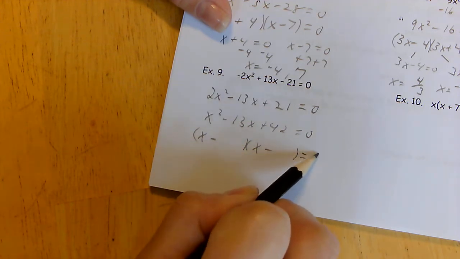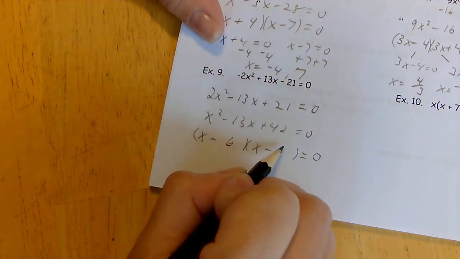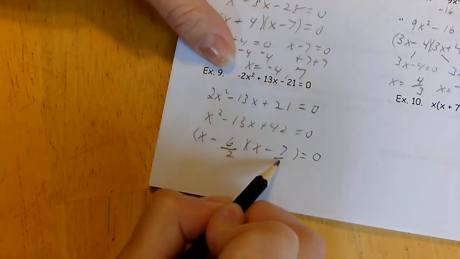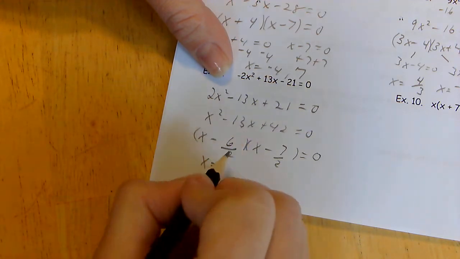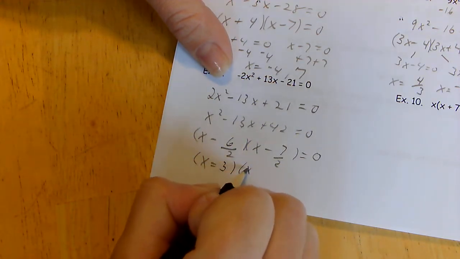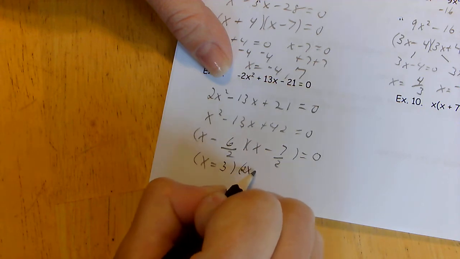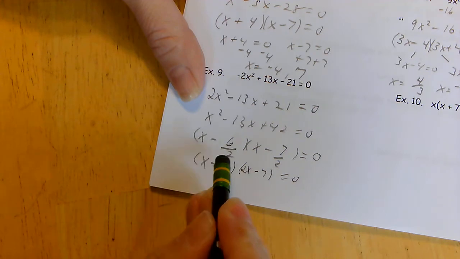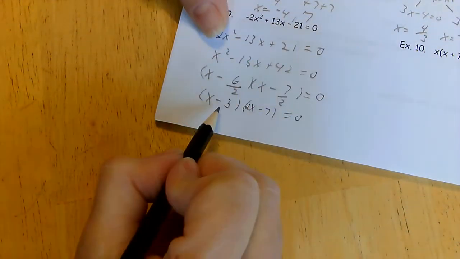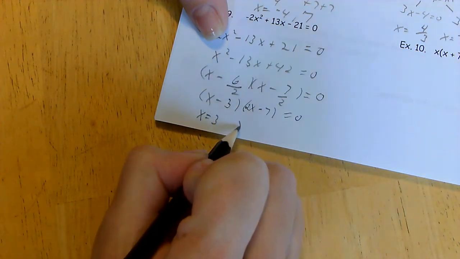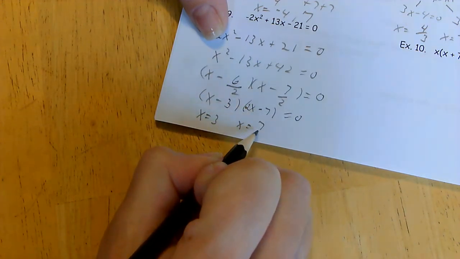Two numbers that multiply to 42 add to 13. Then I have to divide by a. That was a subtraction. Then you set them equal to 0. X will be positive 3 and x will be positive 7/2.